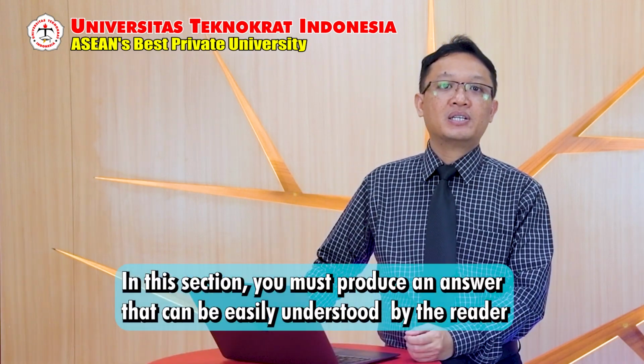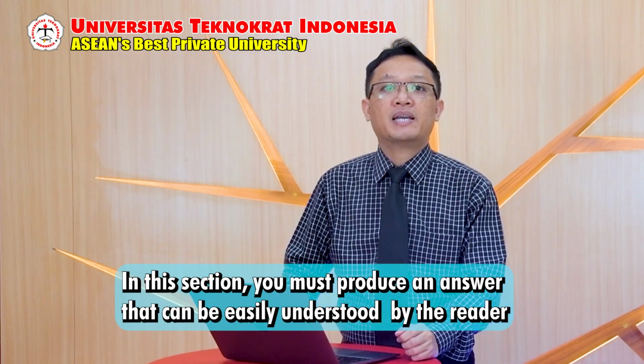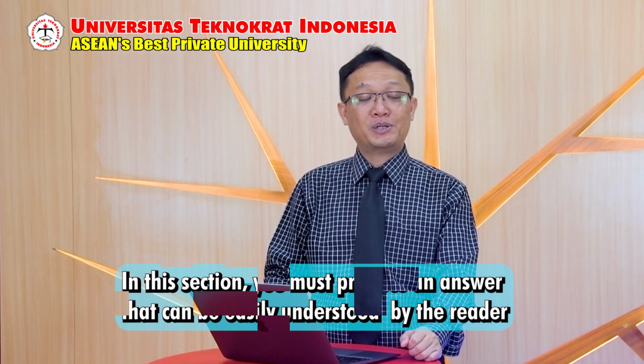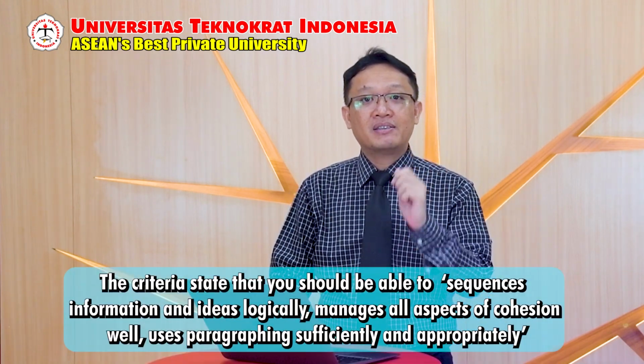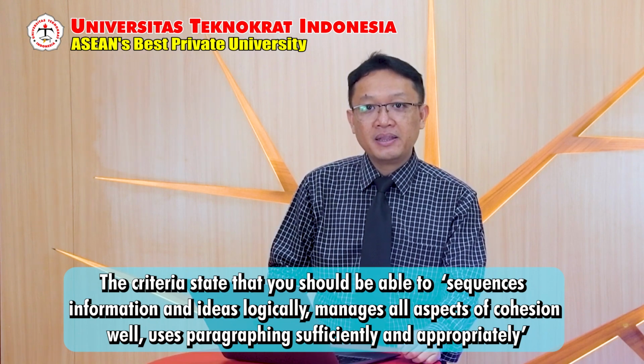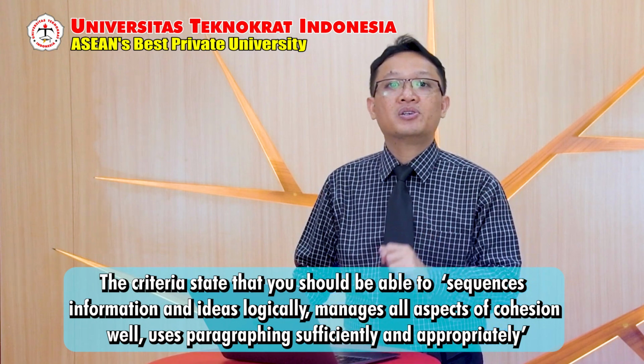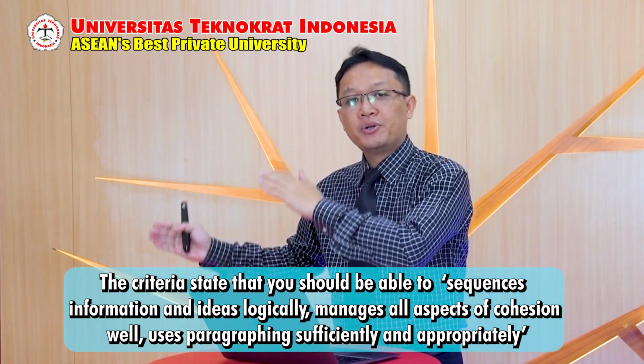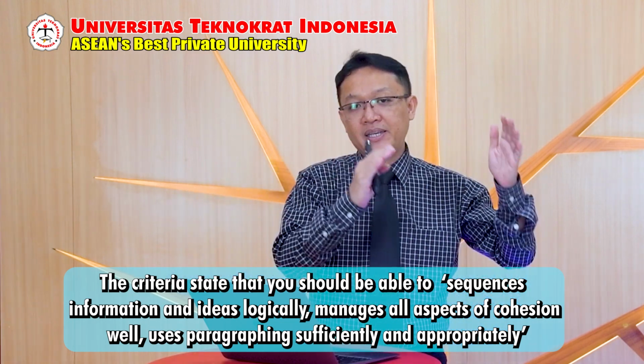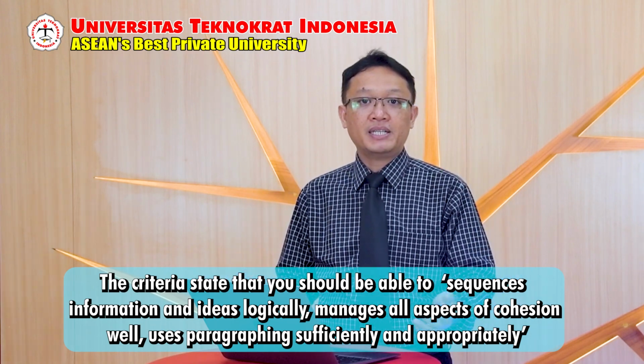Number 2, we talk about coherence and cohesion, 25%. In this section, you must produce an answer that can be easily understood by the reader. All right? Remember, your writing must be able to be understood by the readers. The criteria state that you should be able to sequence information and ideas logically. So you put that systematically, so then it's easier for people to understand your writing.